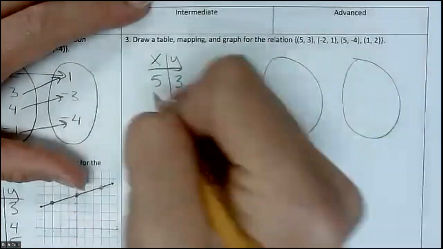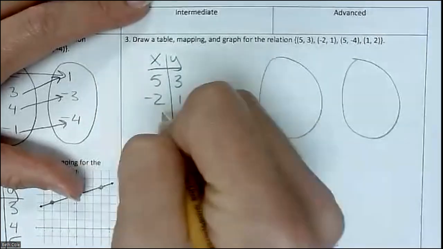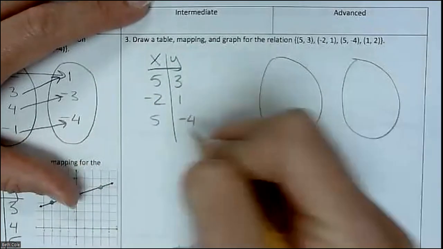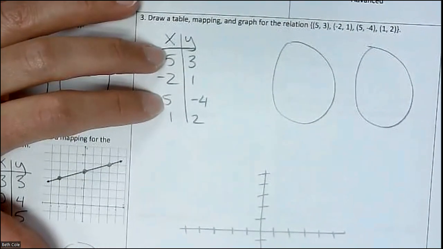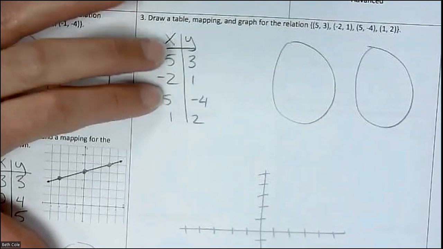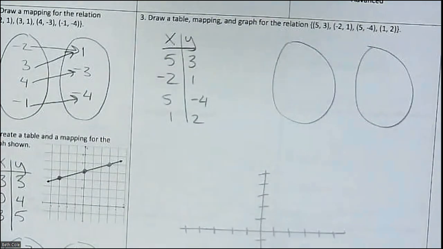All right, so let's get our points and just copy them into the table. 5, 3, -2, 1, 5, -4, 1, 2. Do you notice I did repeat the 5 in the table? You with me here? If you don't repeat it, one side of the table is going to be longer than the other, and it's going to be lopsided.